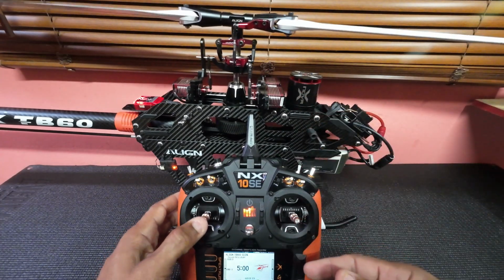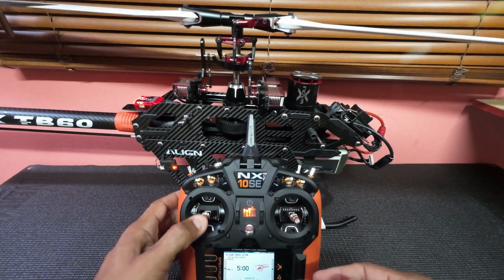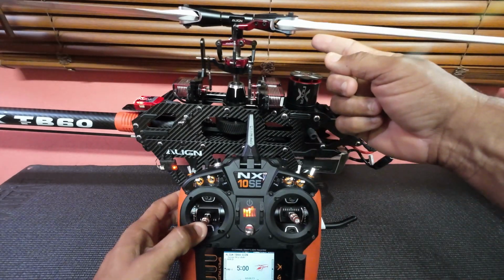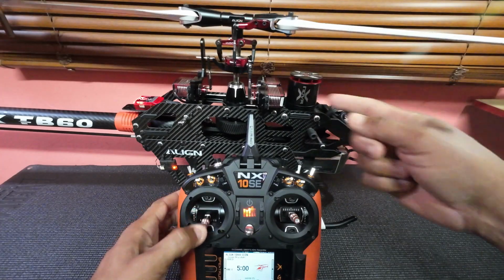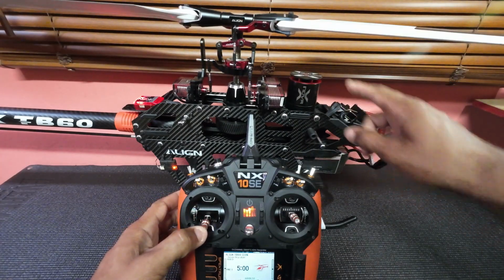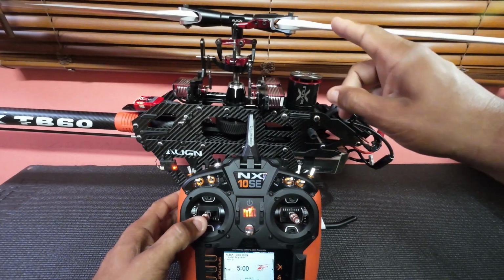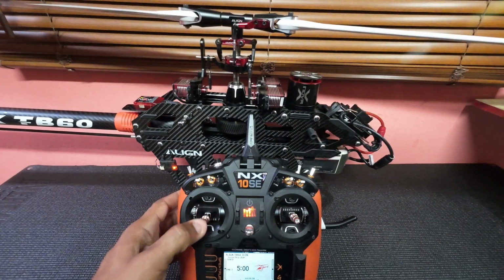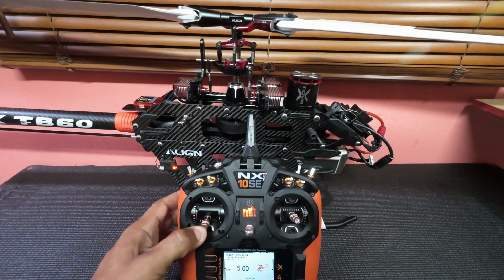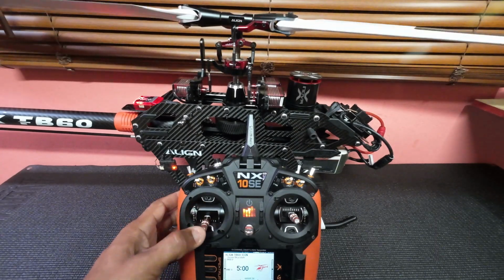So as you come up on your collective, on your left stick, the pitch of the blade changes. Also, the ESC tells the motor to speed up, increasing speed on the blade, and the helicopter lifts off. That's as simple as I can put it.